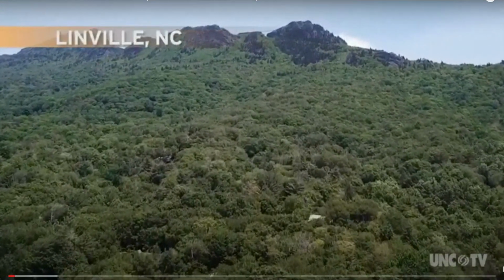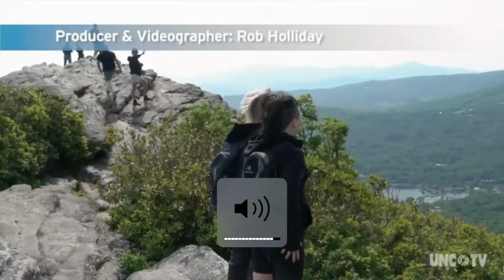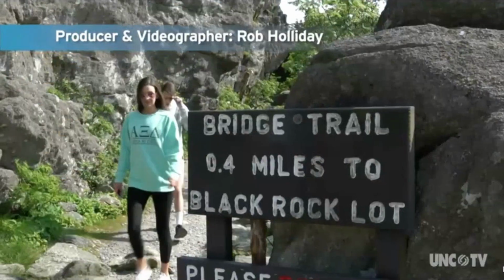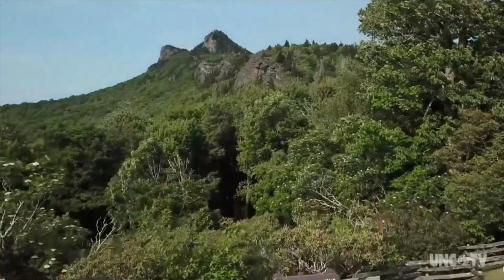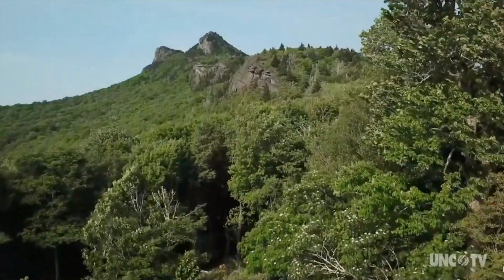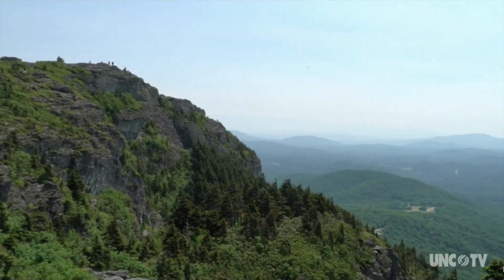Grandfather Mountain is just an extraordinary place. And North Carolinians for over a century have been coming here, making family memories and experiencing wonders of nature. It's probably best known for the scenic beauty. The views from the top of the mountain are extraordinary. You can see a long way.